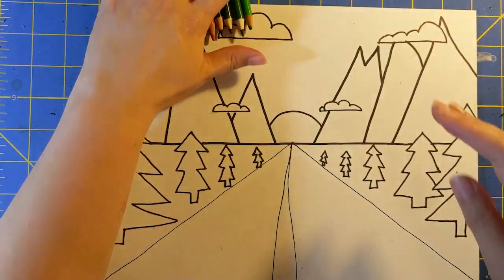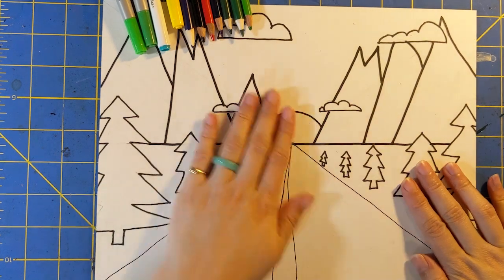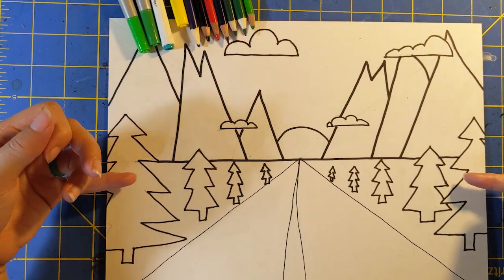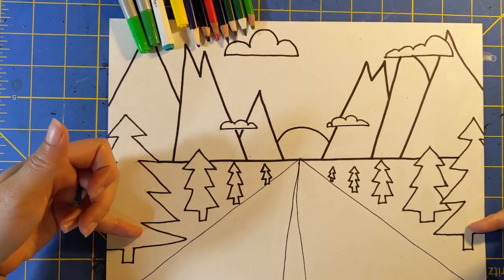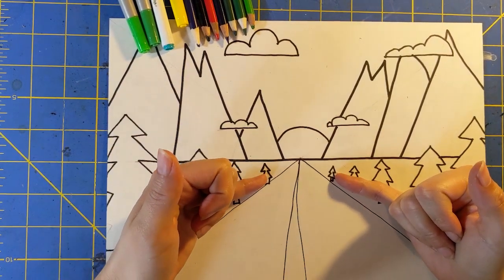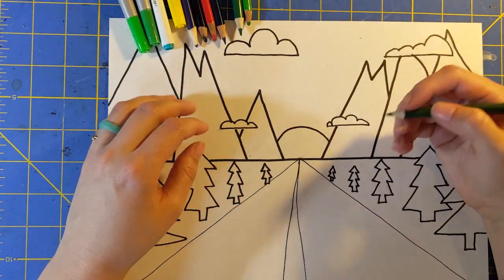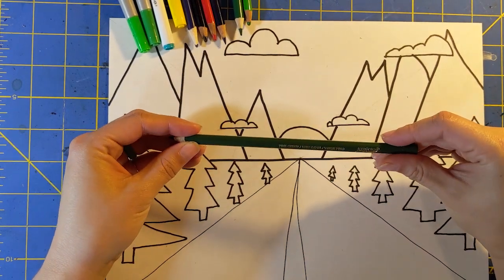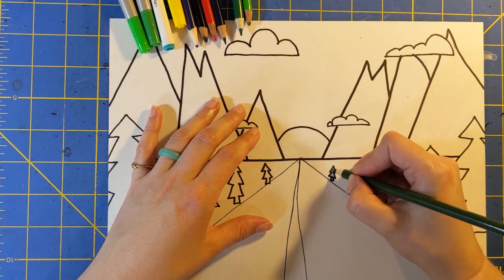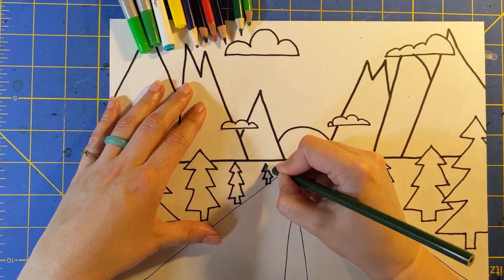So I'm going to be doing a combination of markers and color pencils. So I'm going to start with the trees. So the trees that are closer to us are going to be more vibrant green. And then the trees that are further away from us are going to actually be darker green. So I'm going to start with the ones that are further away. So this is my darkest green. This is pine green. And what you're going to do is just color in that little tree back there. And this little tree back here.